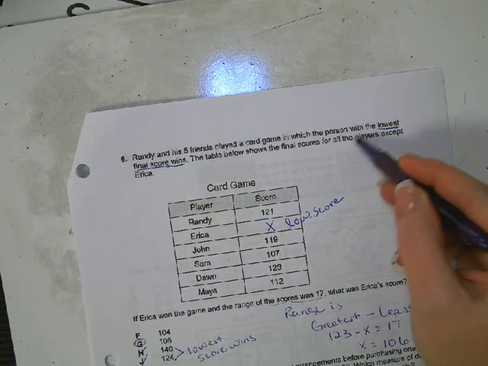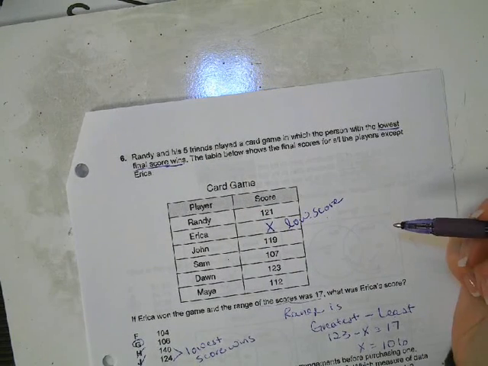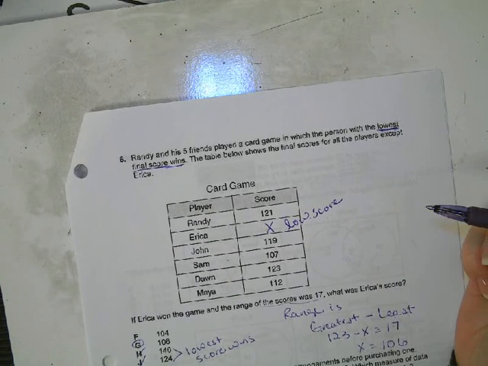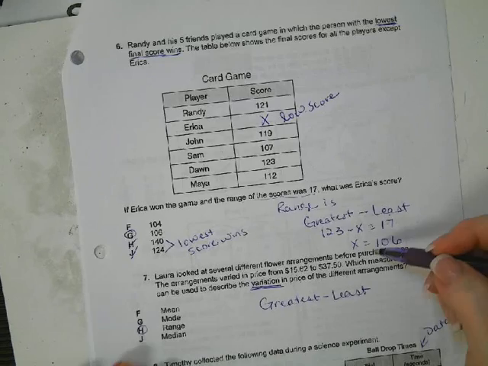But make sure you look at your data or all the information in your question really carefully. Don't miss that. Lowest score wins. That was key. You had to underline that.